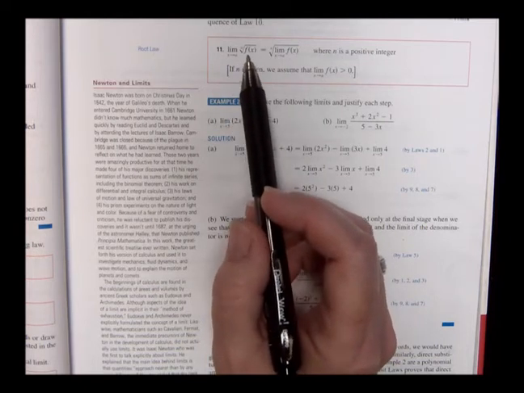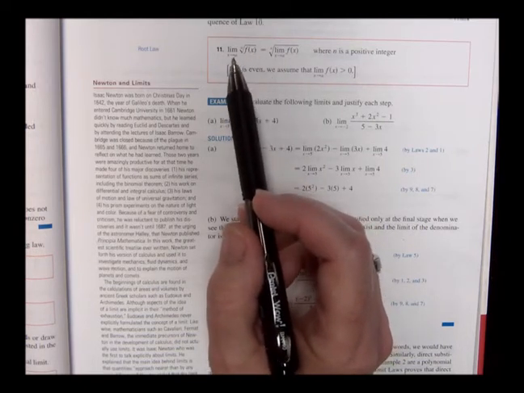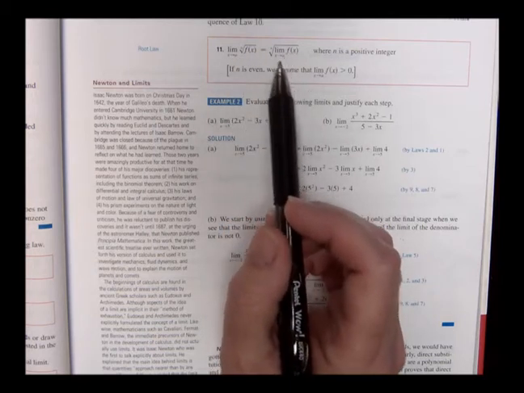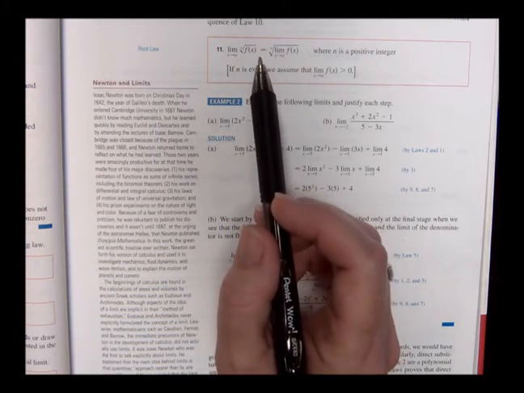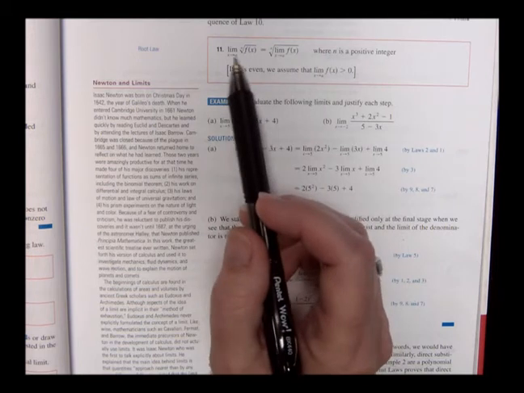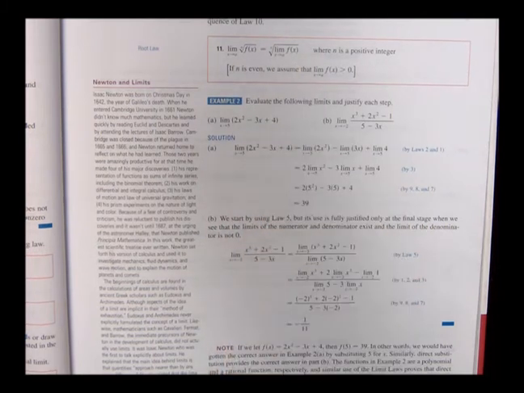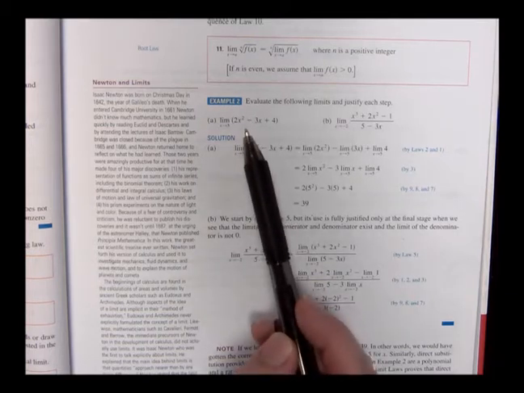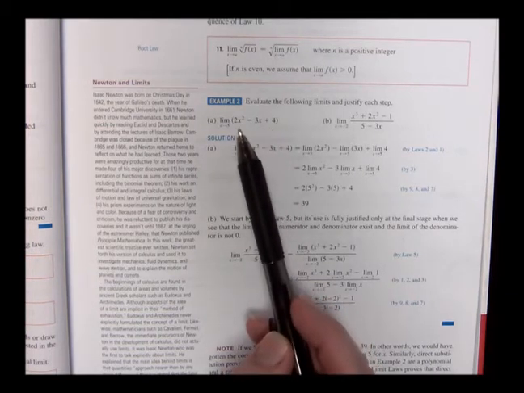We can do that first and then take the limit, or we can take the limit and then do that. So again, these are so that you can manipulate your problem to make it a little bit easier. Now, example 2, I'm not going to go through. We're just going to take a quick look at it. What it does is it just takes the properties that we looked at before.